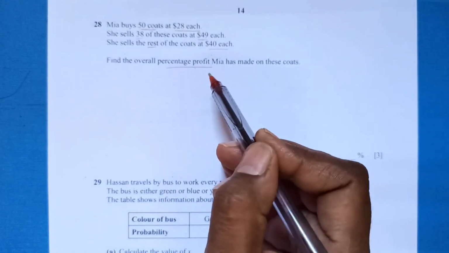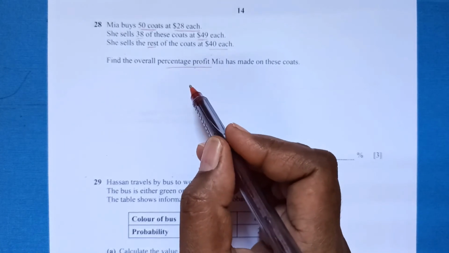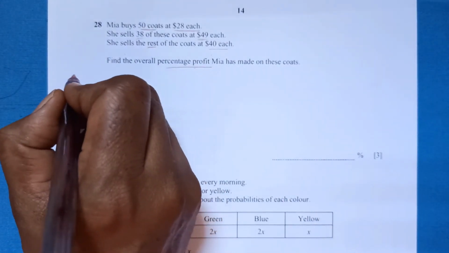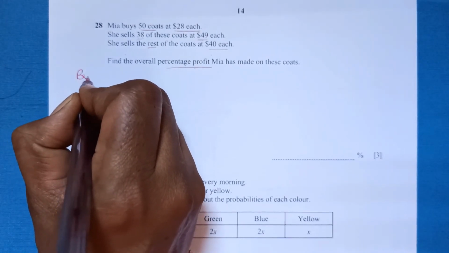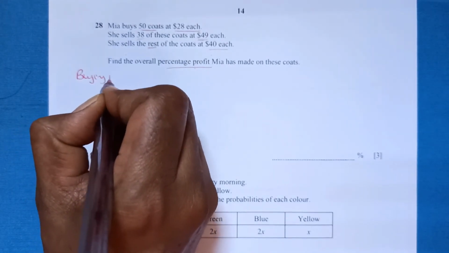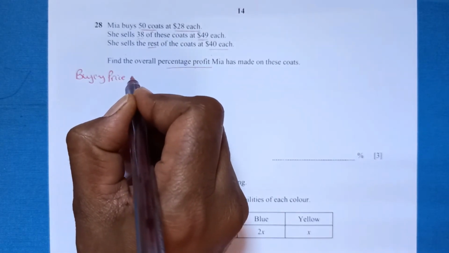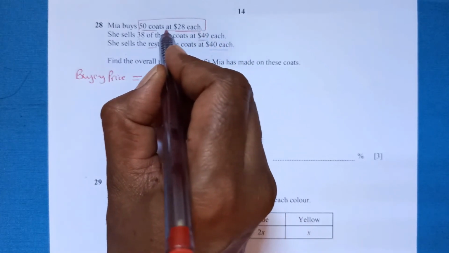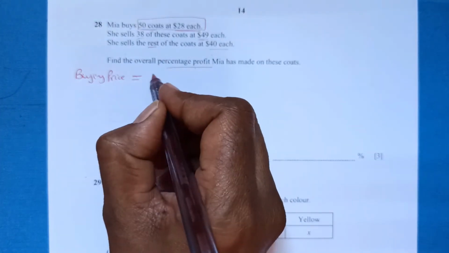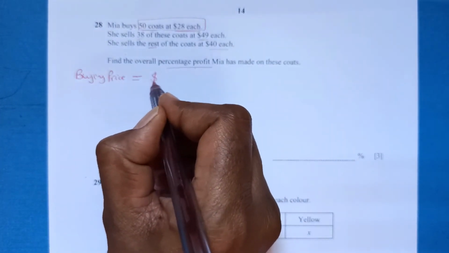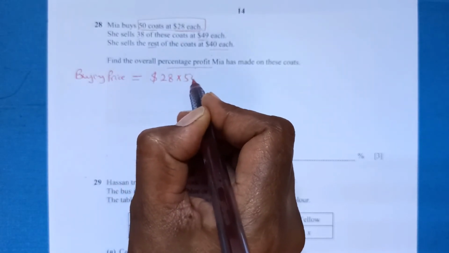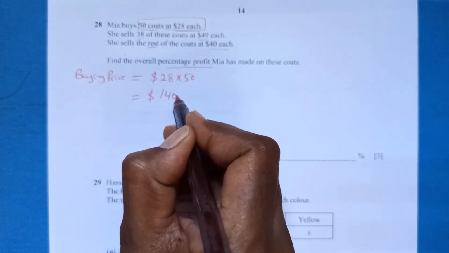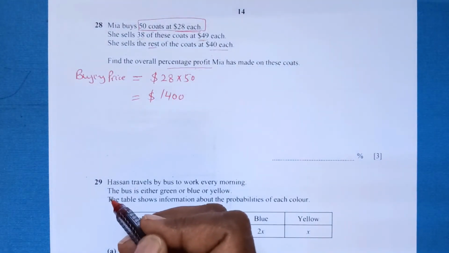percentage profit. So that means we know that there is profit. For that we need to compare the buying price and the selling price. So the buying price of the coats: she bought 50 coats at $28 each. So that means $28 times 50. So the total cost, when you multiply, comes out to be 1,400. That is the buying price.